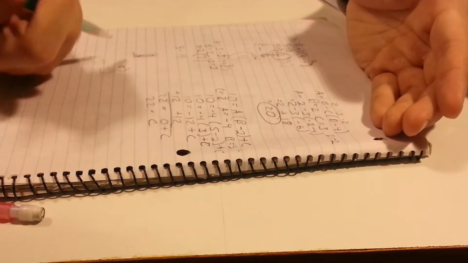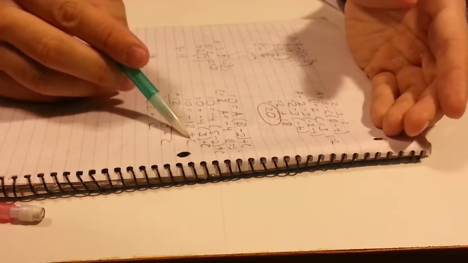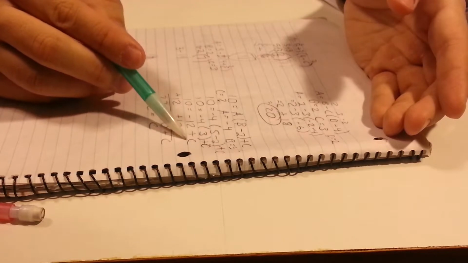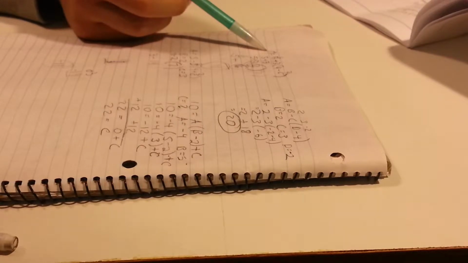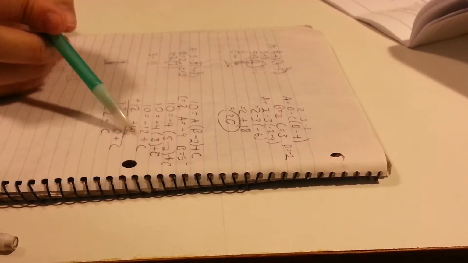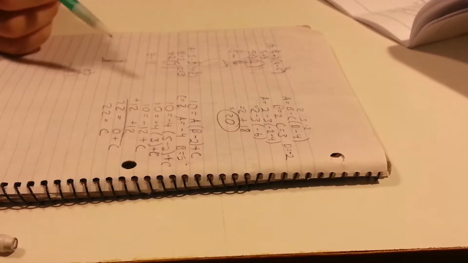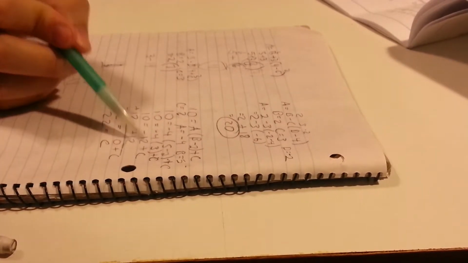So now, if you remember in algebra, you gotta isolate this variable. You gotta get this C alone. In the original problem, A was already alone. It's already isolated. Here we have to move numbers around. In order to move numbers around, we have to move this -12 to this side.